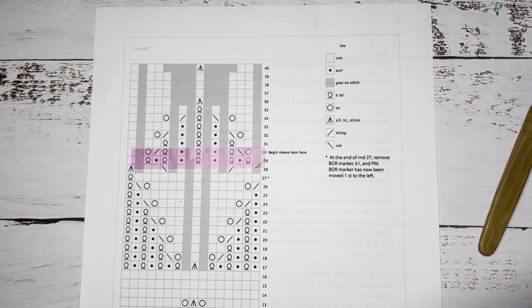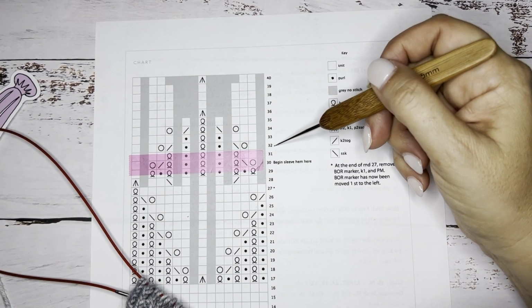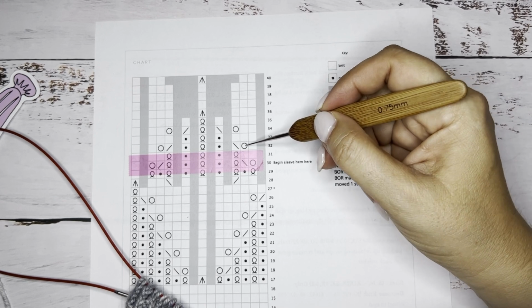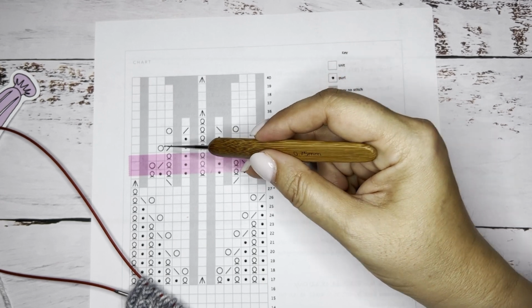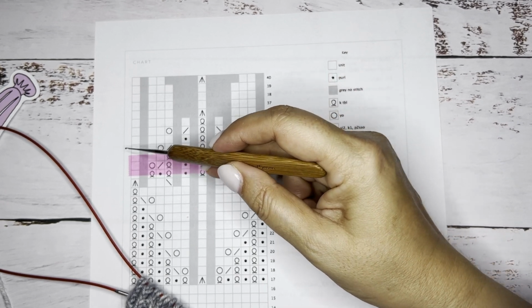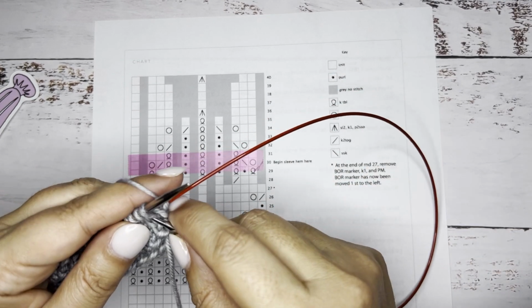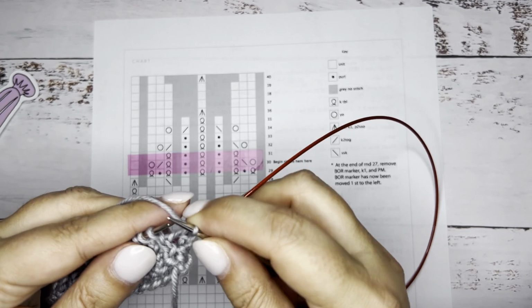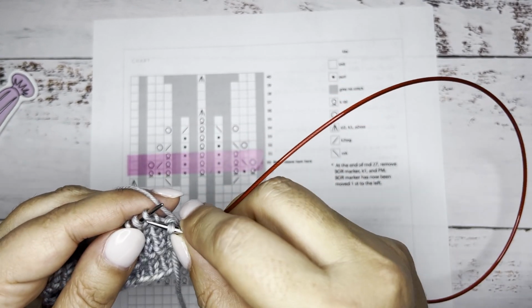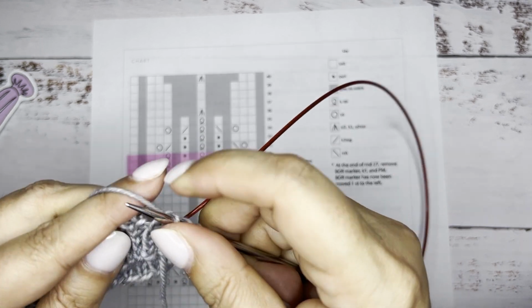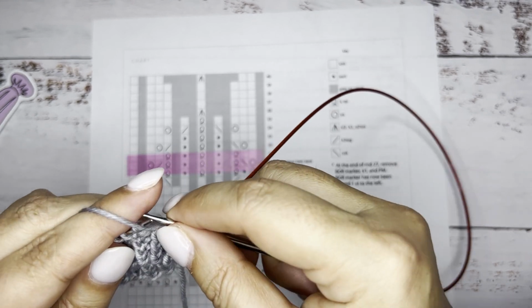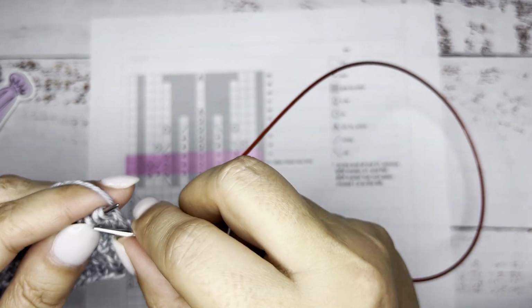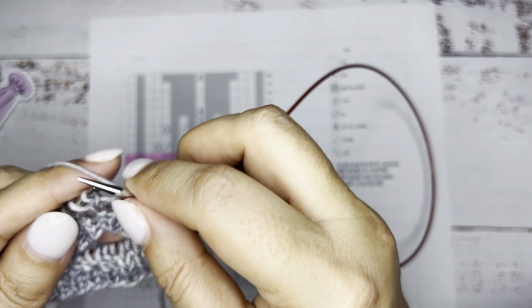Let's do now row 3. The third row of this chart, row 32, is gonna be plain stitch, yarn over, slip slip knit, purl, knit through the back loop, purl, knit 2 together, yarn over, and 2 plain stitches. Let's do it. So the first one is knit, yarn over, slip slip, knit through the back loop. You have purl, knit through the back loop, purl, and then knit 2 together, yarn over, and knit 2.